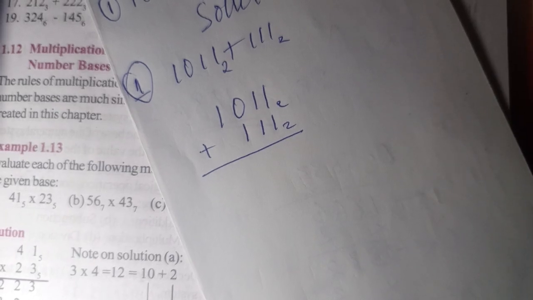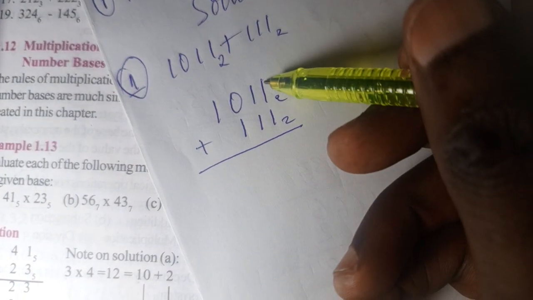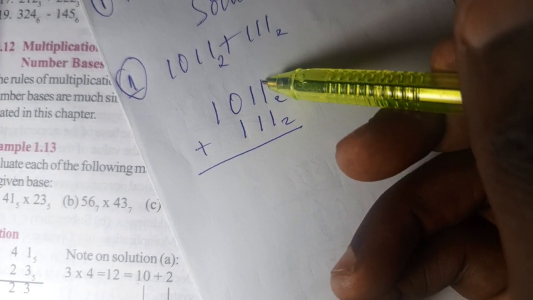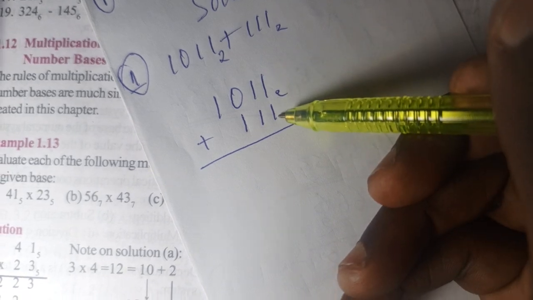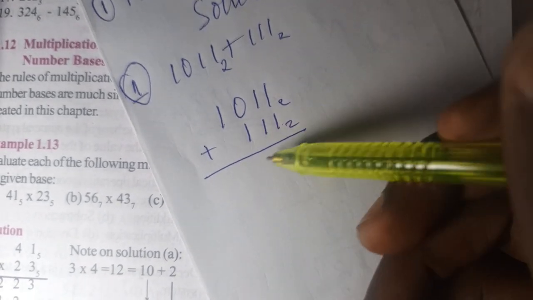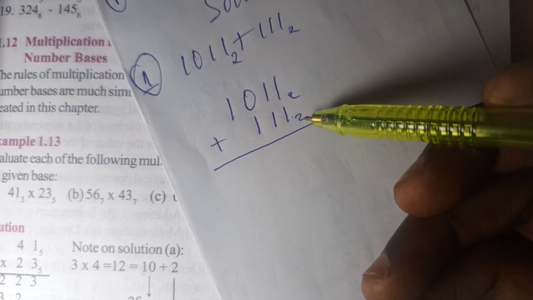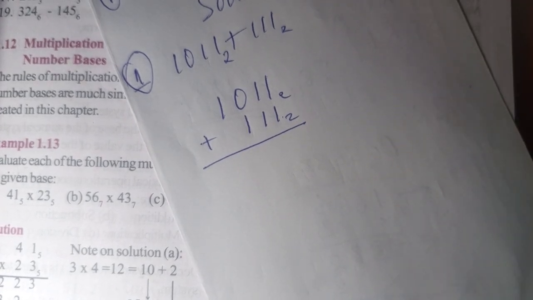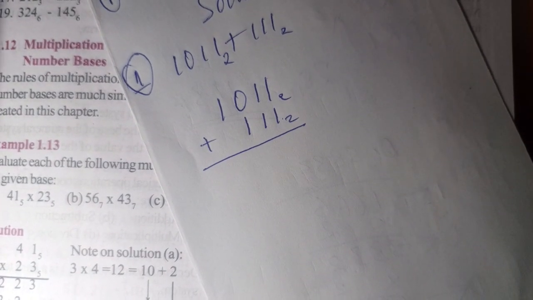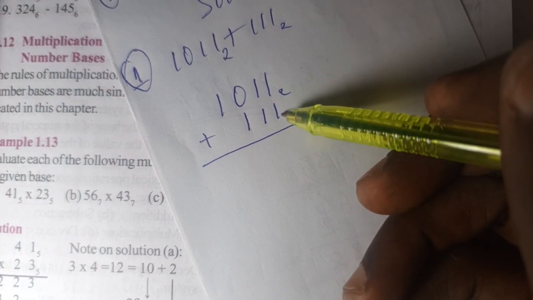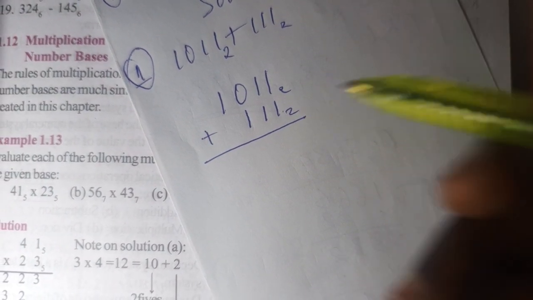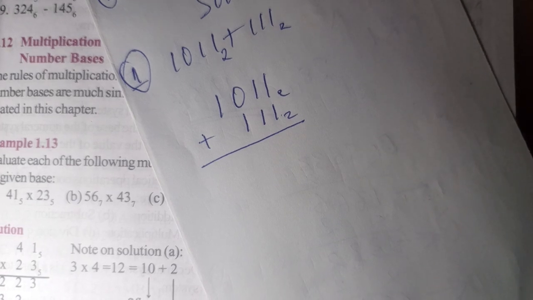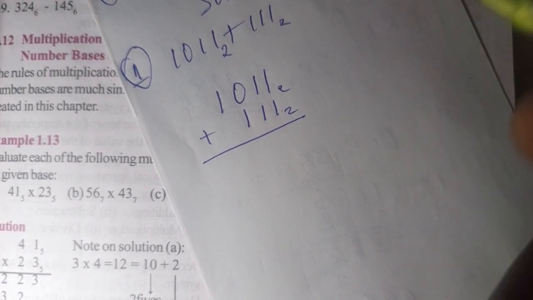First of all, let's start from the right hand side. You are adding 1 plus 1, which is 2. If you write down 2 here, it will be equal to the base, which is not supposed to be so. So you divide that 2 by 2. 2 divided by 2, you have 1, remainder 0.